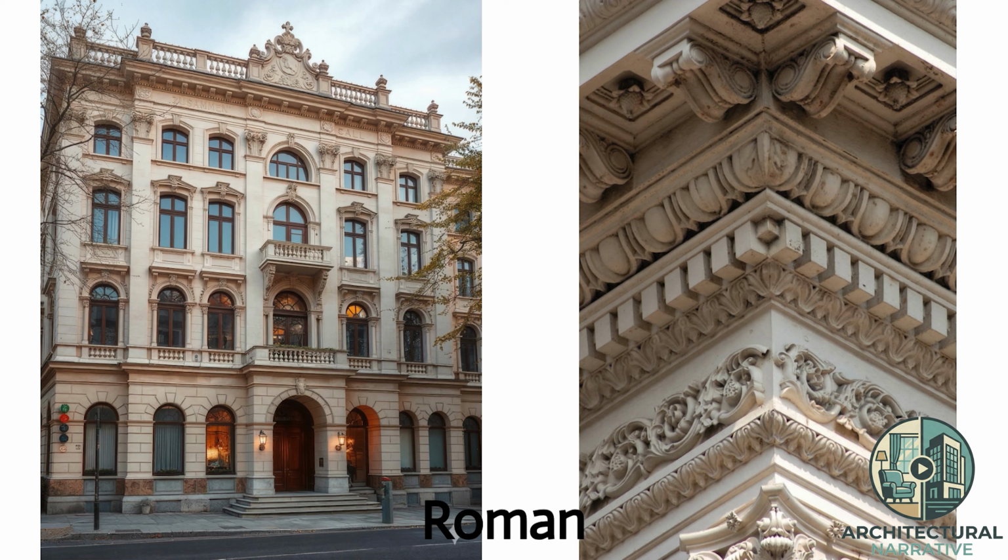Romans were masters of engineering. They built huge structures like aqueducts, amphitheaters, and temples. One of the best examples is the Pantheon, famous for its massive concrete dome.